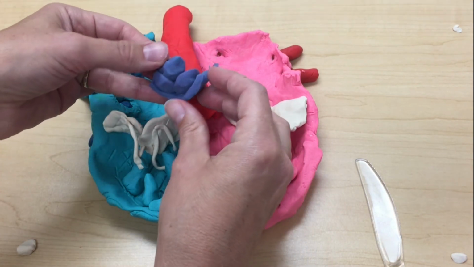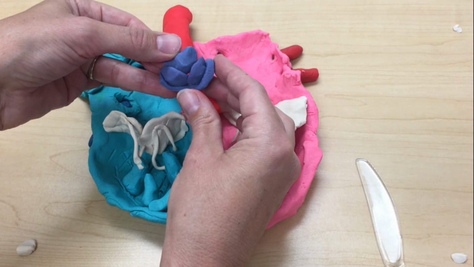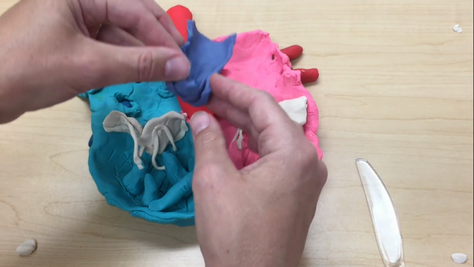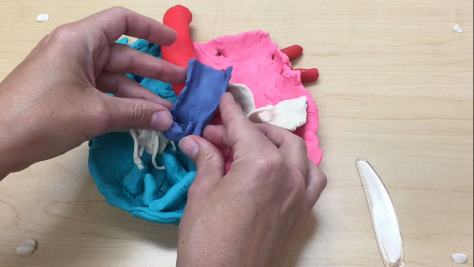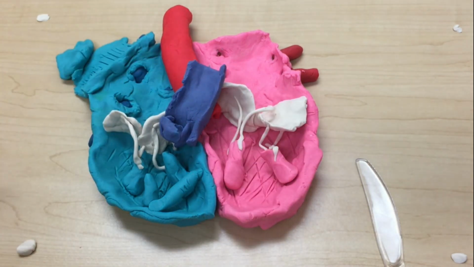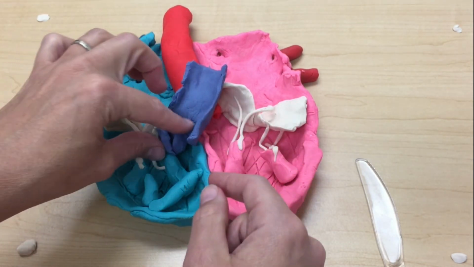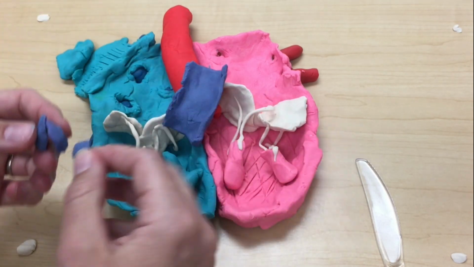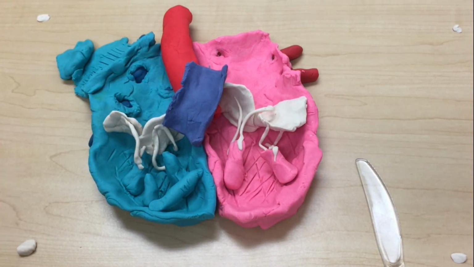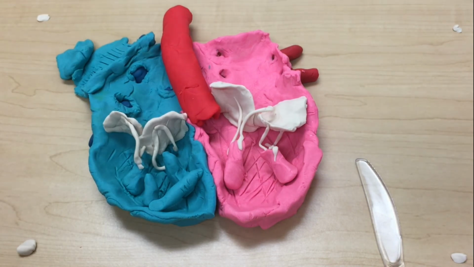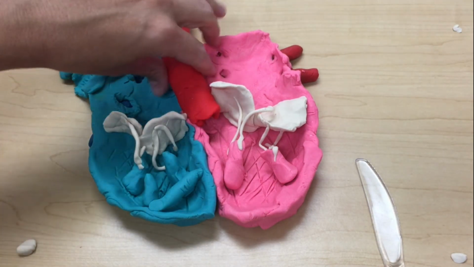So let me see if I can give you an end view. It kind of looks like that on the end view. So there's my pulmonary valve, my pulmonary trunk. My aorta, which also has an aortic valve, I'm going to do a separate section for that because there are some additional structures. Let's review everything else. Here's my aorta. Let me remove that.